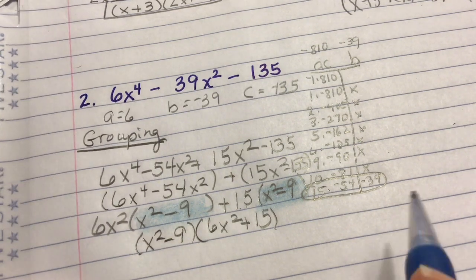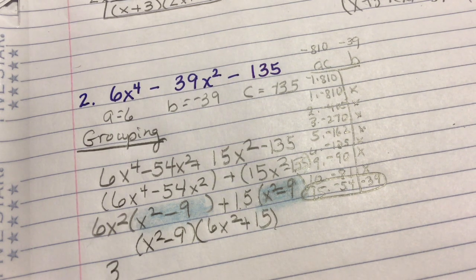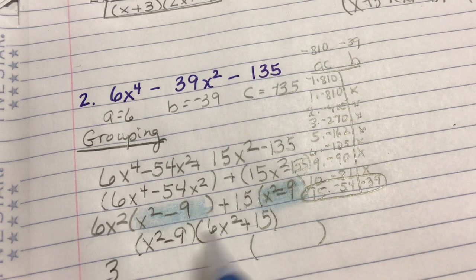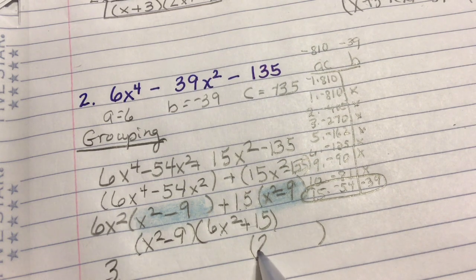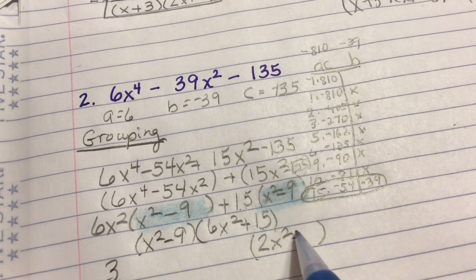So I'm going to do several things all at the same time. I'm going to factor out my 3. I'm going to put it out front. And in place of this, I'm going to put 6x squared divided by 3 is 2x squared. And 15 divided by 3 is 5.